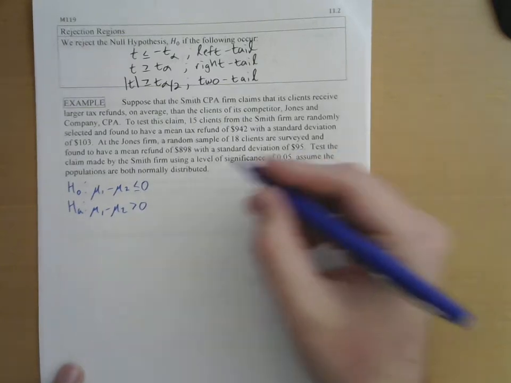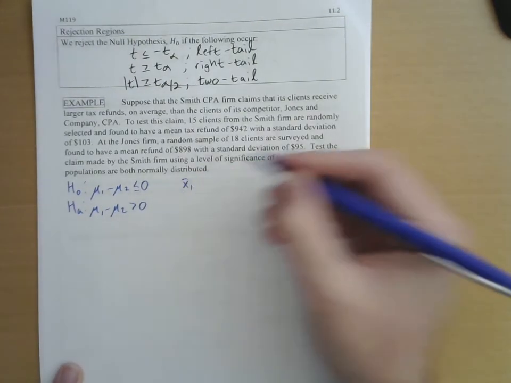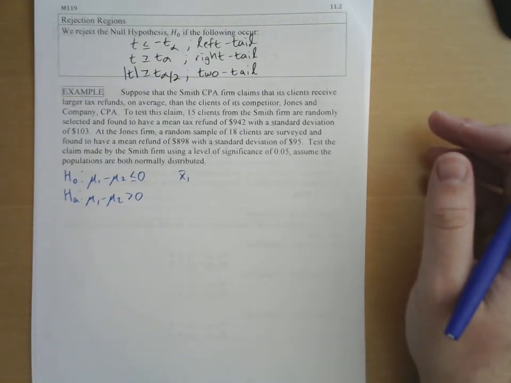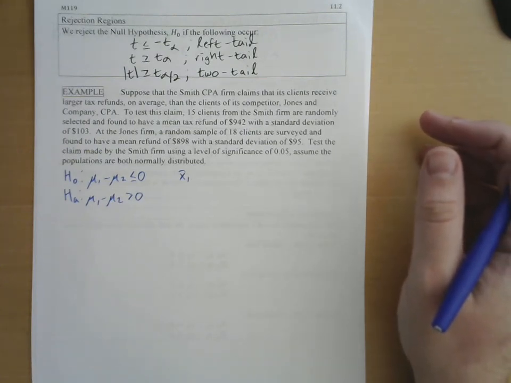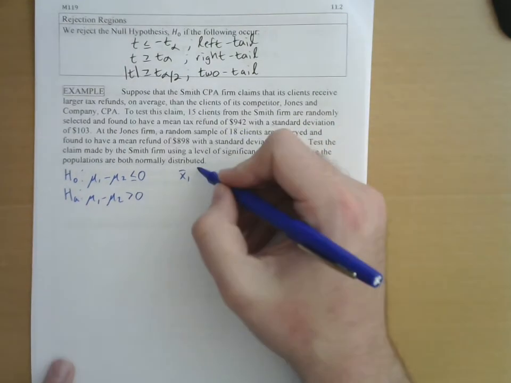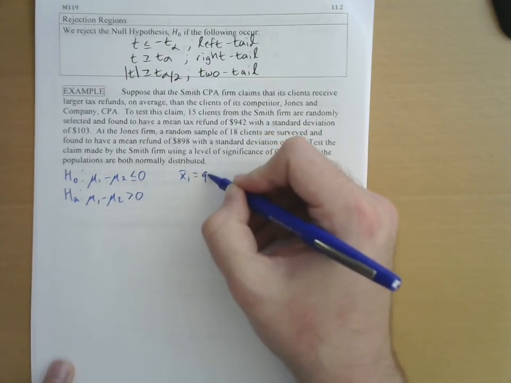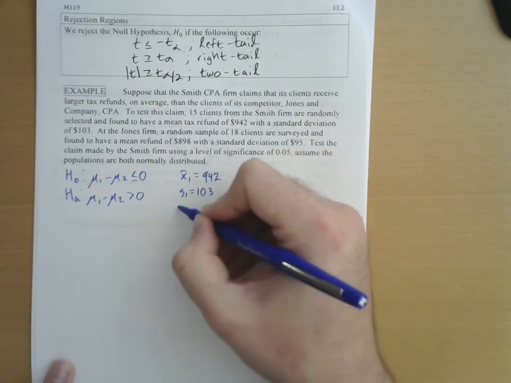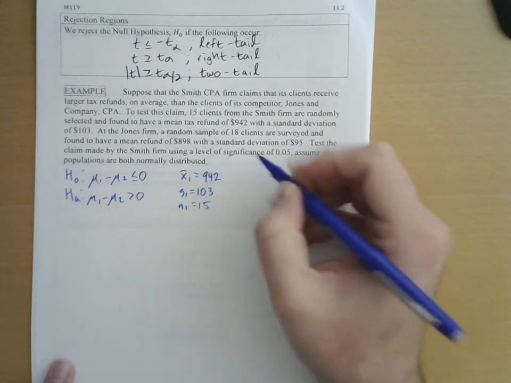And so next we want to just label all of our pieces of information. Now I am working under the assumption that the Smith company is the population or sample 1, and the Jones company will be population or sample 2. So that means that X bar 1 is 942, with S1 being 103, and N1 being 15.